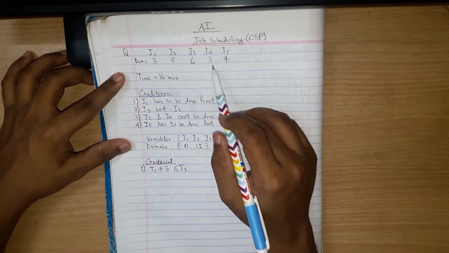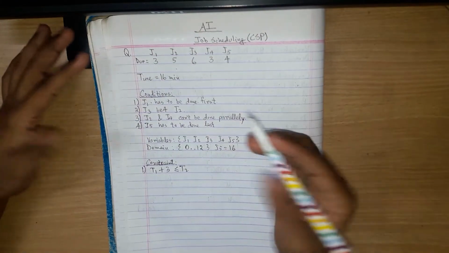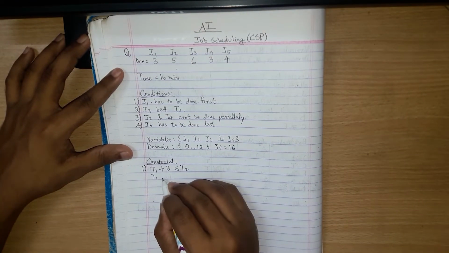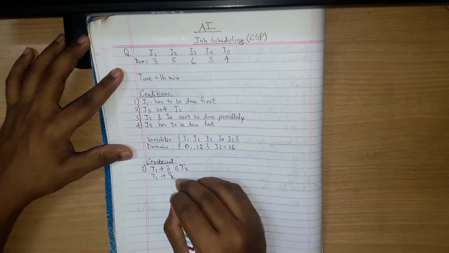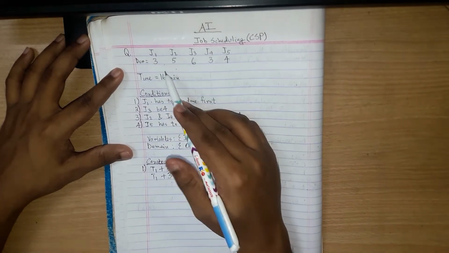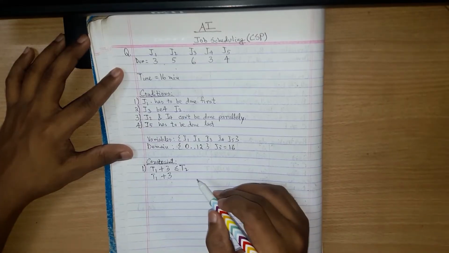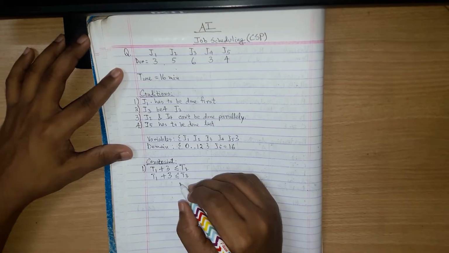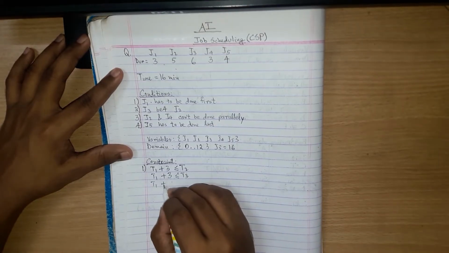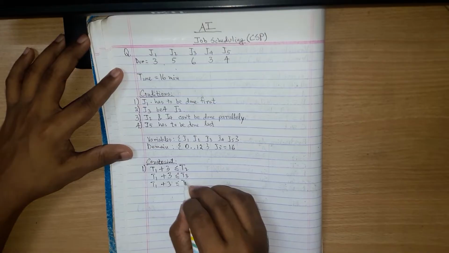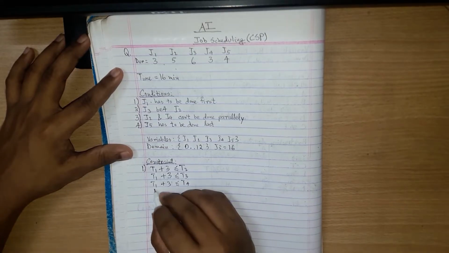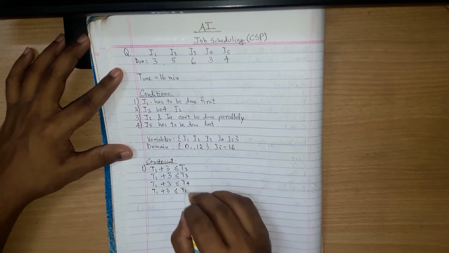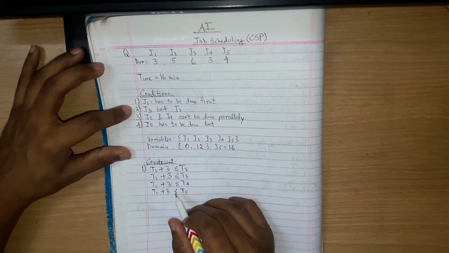For job 3, job 4, and job 5 it's the same thing: T1 plus 3 less than or equal to T3, T1 plus 3 less than or equal to T4, and T1 plus 3 less than or equal to T5. So this is for the first condition.